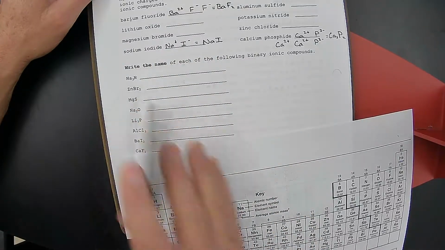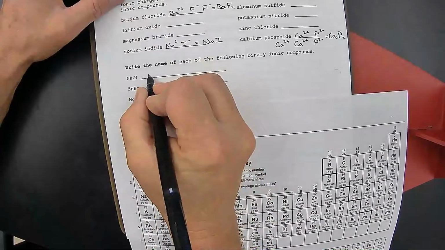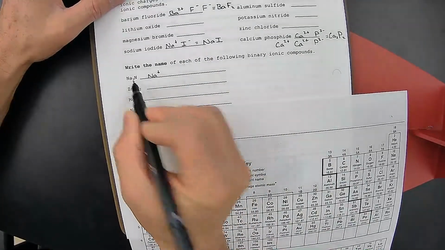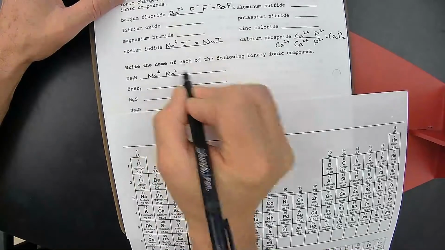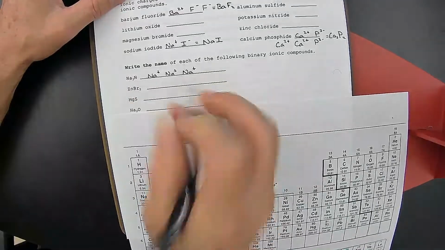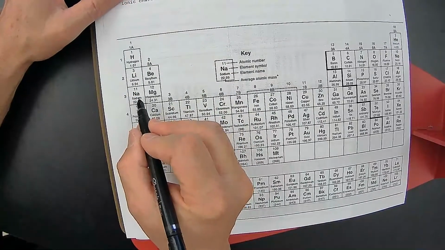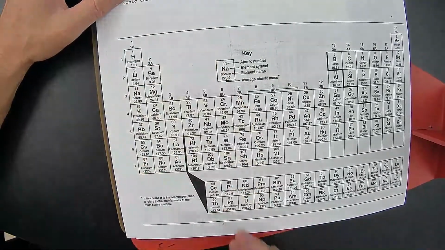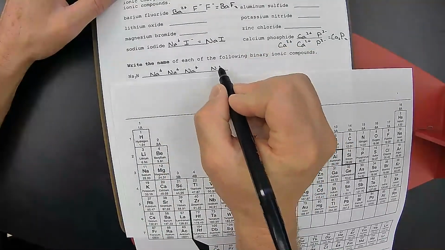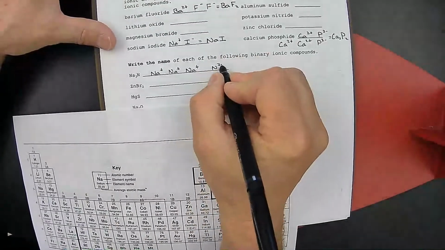So for instance, Na3N. Na from column 1A will be an Na with a 1 plus. Now notice we already know that there's going to be 3 Nas, so I can write Na plus, Na plus, Na plus, all 1 pluses. Each Na from column 1A has 1 valence electron, and losing that 1 valence electron becomes a 1 plus. Then N, there's only one N, and N on the periodic table is column 5A, and that's a 3 minus.